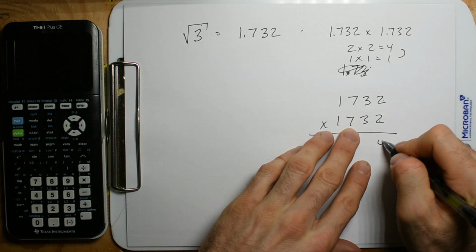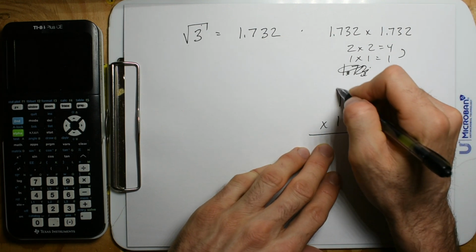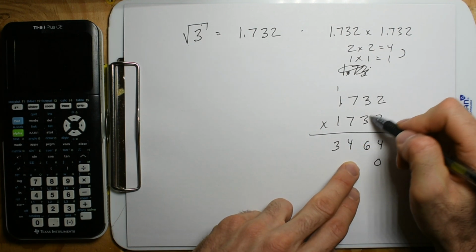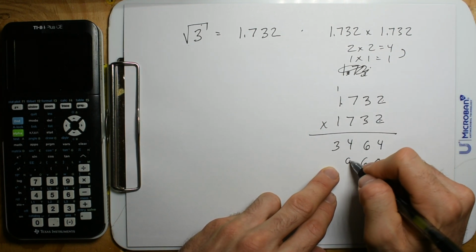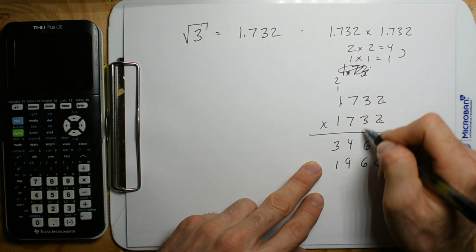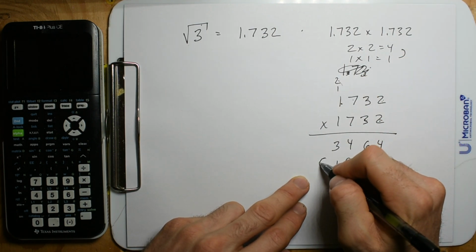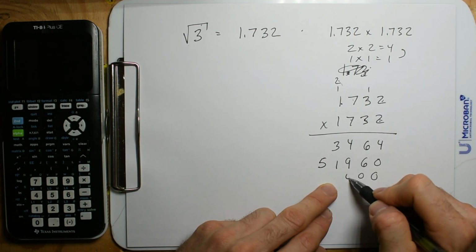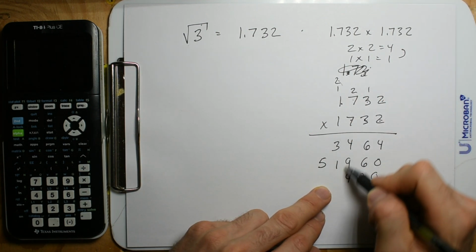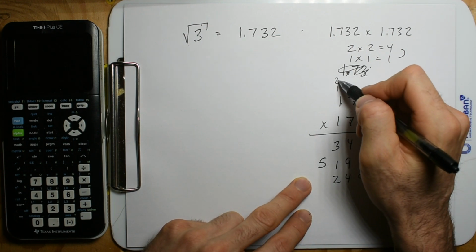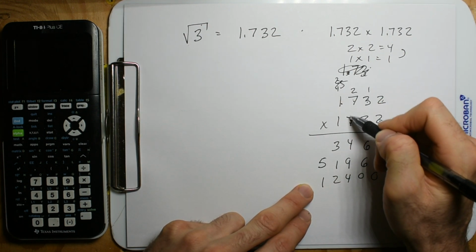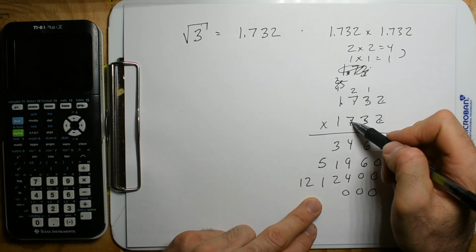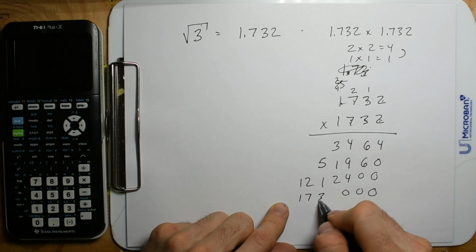So we got 4, 6, 14, 2, 3. Add a 0, 6, 9, 21. 3, 4, 5. Add 2 zeros, 14. 21, 22. 49, 51. 7, 12. Add 3 zeros. And then hell yeah, we just crush it out. 1, 7, 3, 2.